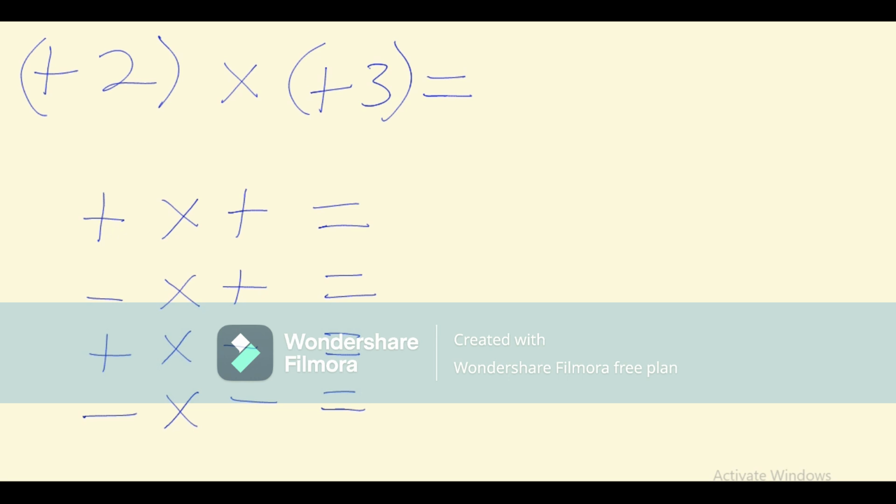Now this first one, positive multiplied by positive, they are the same, so the answer is going to be a positive. Positive, negative, they are different, so the answer is going to be a negative. Here positive multiplied by negative, they are different, so the answer is going to be a negative. Okay, the last one, negative and negative, oh, they are the same, right?